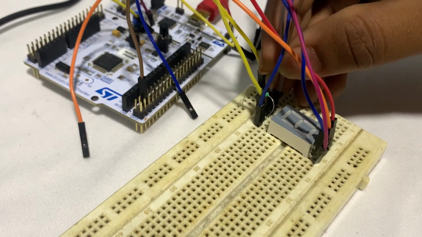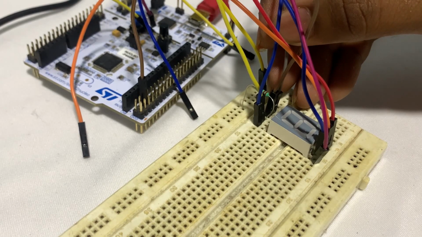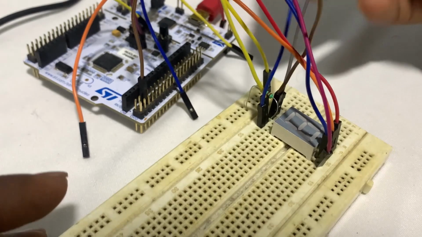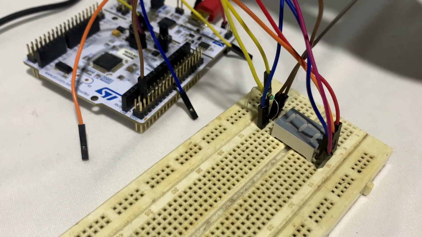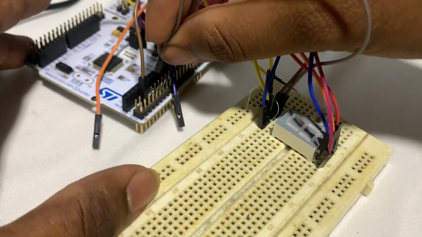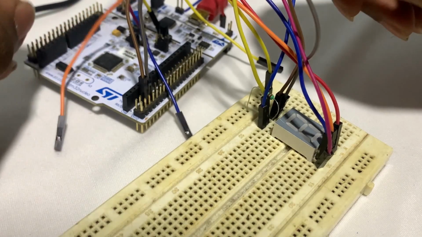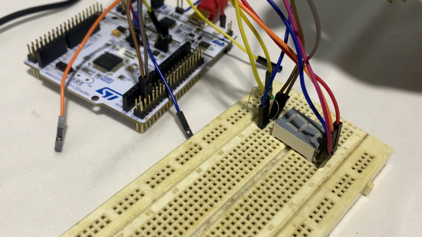And regarding the terminal B, I'm going to connect it to the pin PB3. And then C will be connected to PB5.